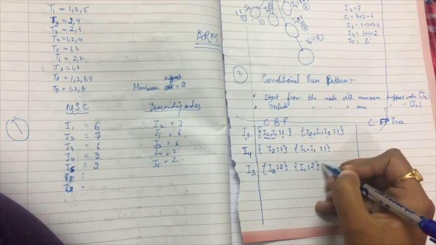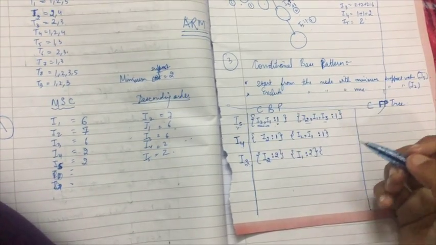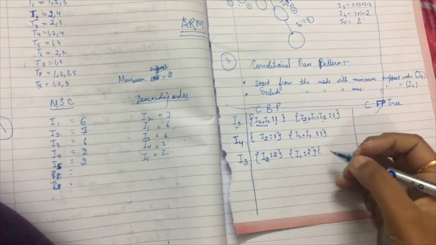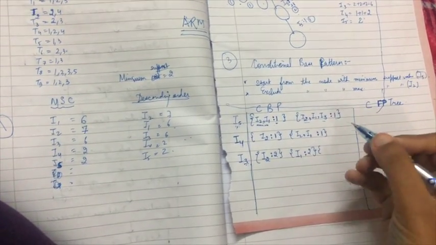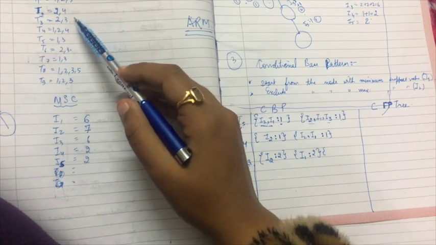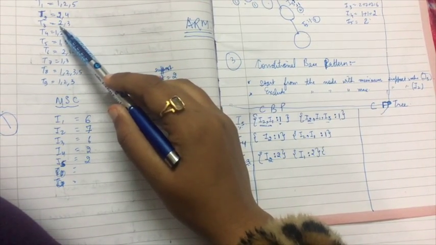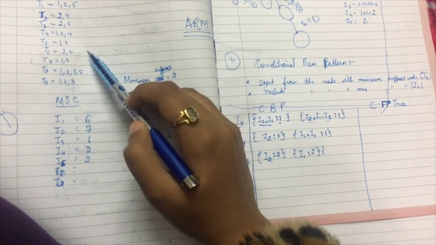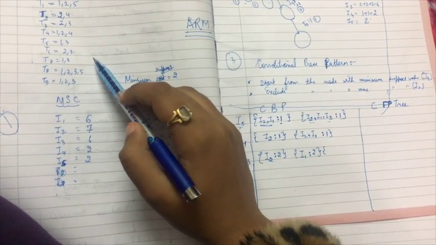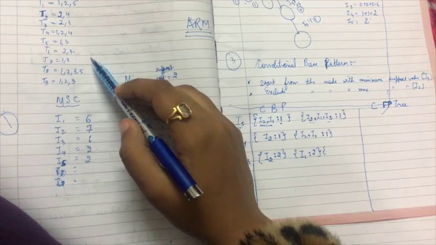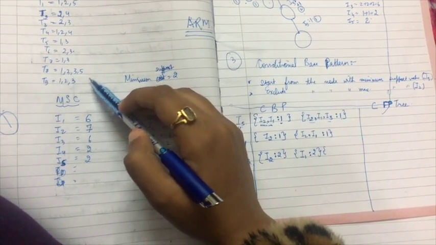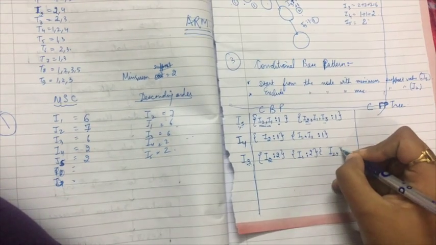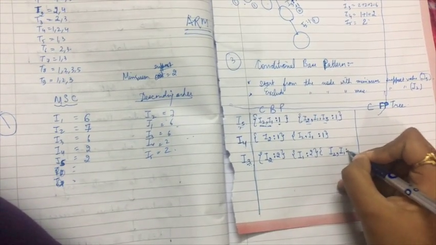Okay, then I see from those paths where I2 and I1 both have been used. Wait, let me see. This transaction is done. Reaching I3 from I2 is done. This is done. This is done. This is also done. The transactions that are left are these two. So that is, I reach I3 using I1 and I2, 2 times.